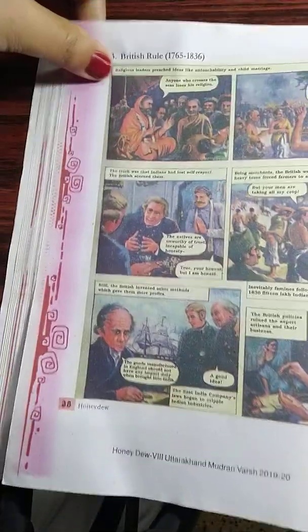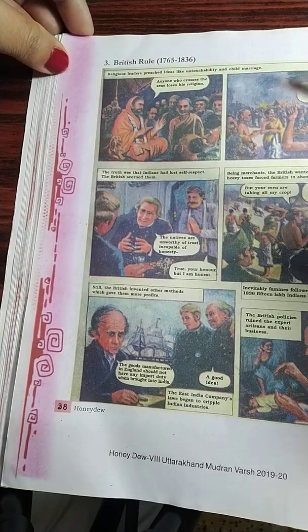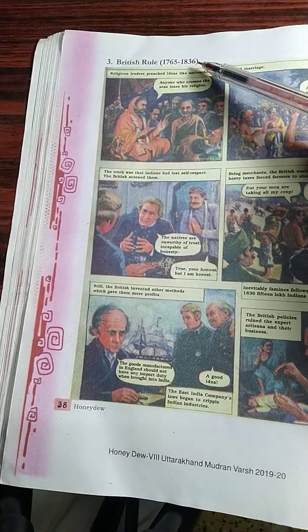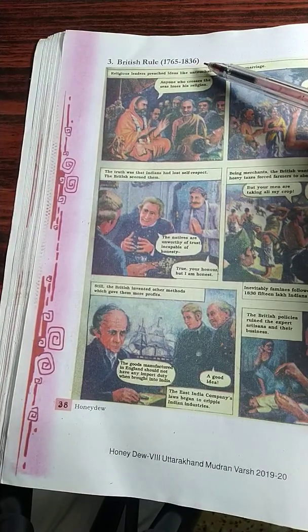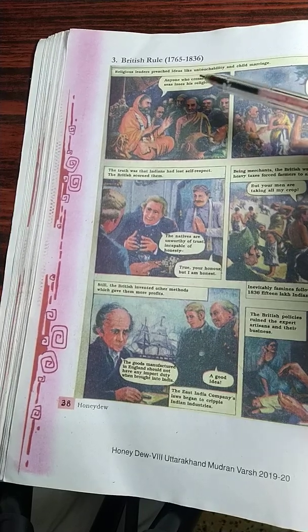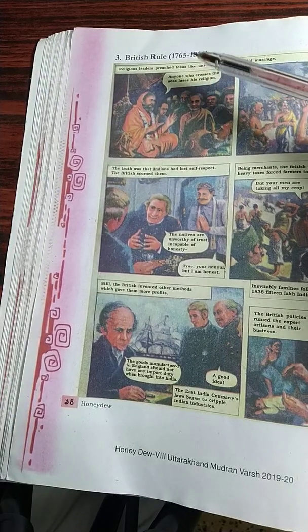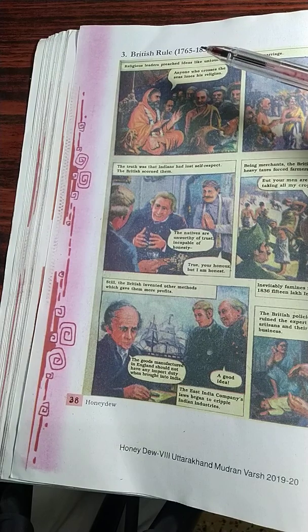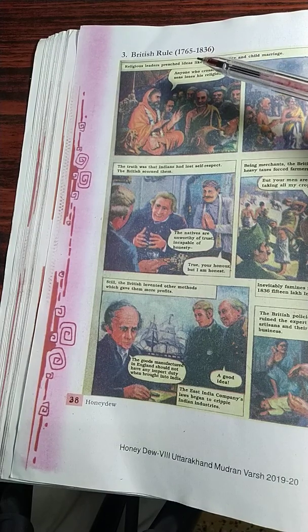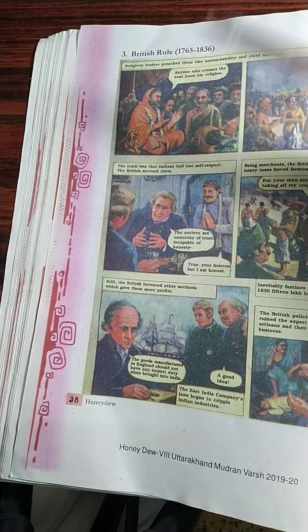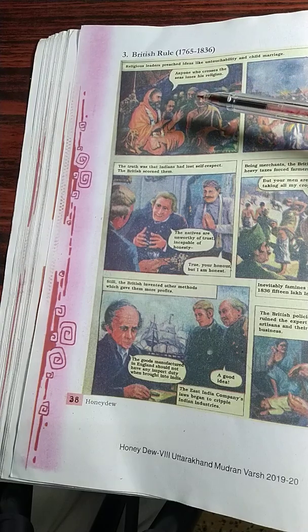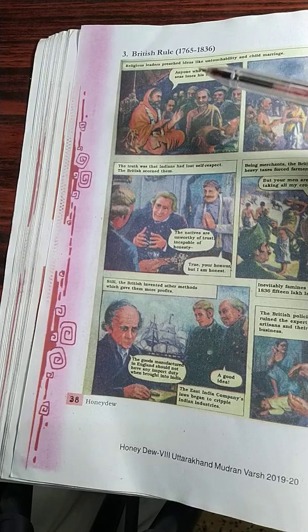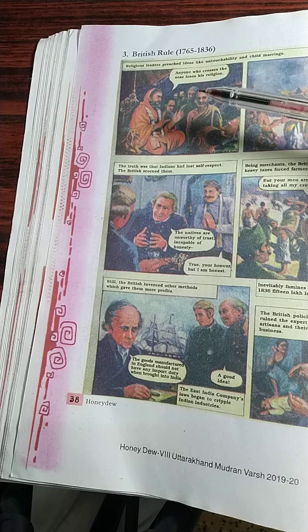Okay, next page now. British rule, 1765-1836. Children, India was a society which was full of social evils. Indian society was full of social evils. The social fabric was in bad shape.